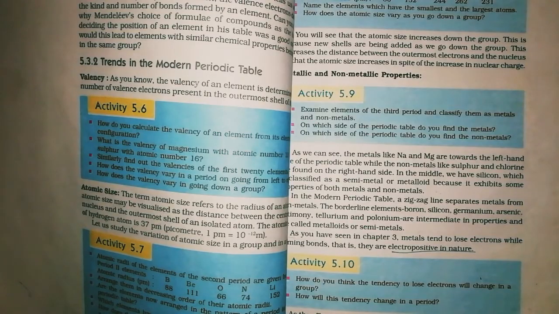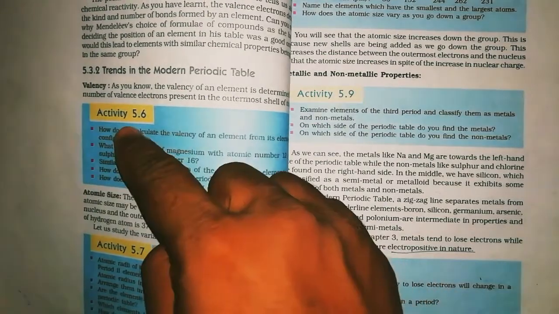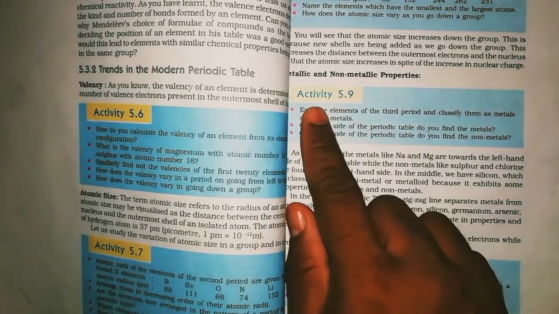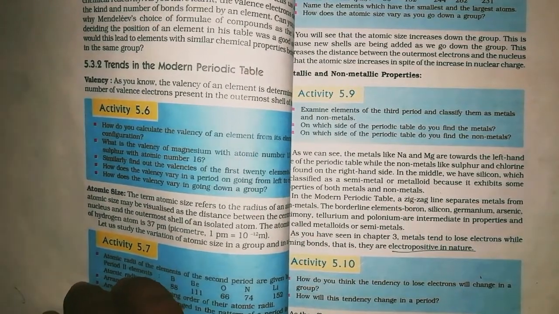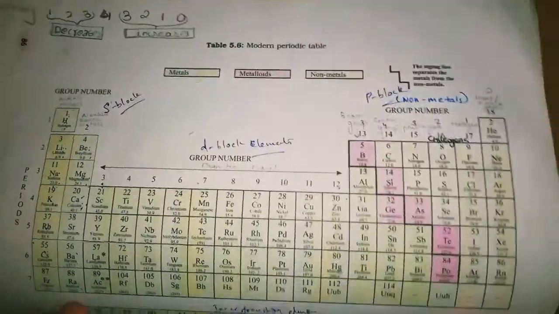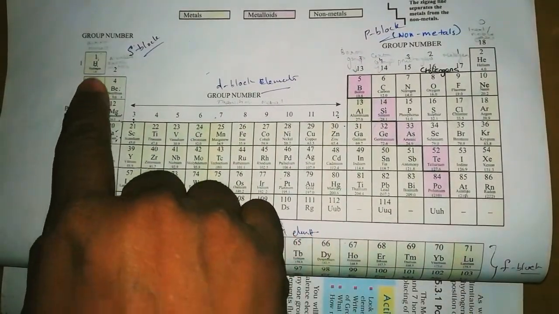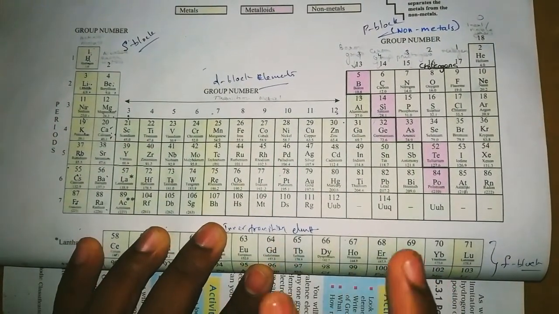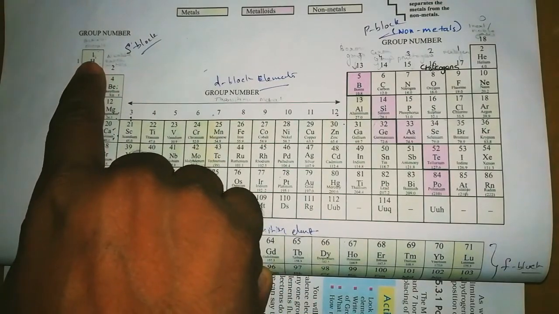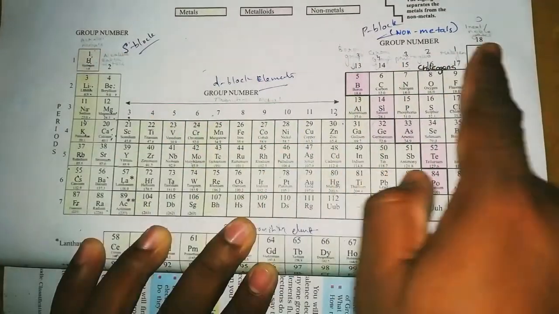In the last classes, we finished this chapter, periodic classification of elements, and we learned valency, atomic size, metallic and non-metallic properties. But one thing we need to learn even more on this, especially when you look at this periodic table: we have 18 groups and 7 periods that we have learned already. And the second thing is, in the first period, we have two elements. Two elements are in the first period.